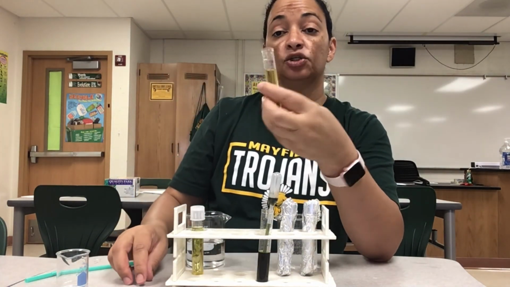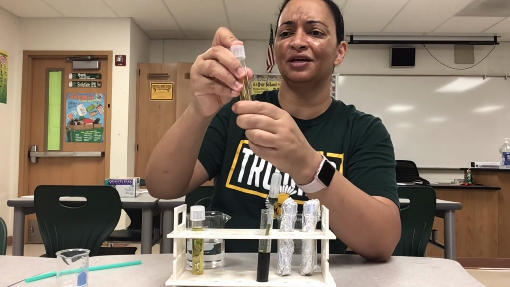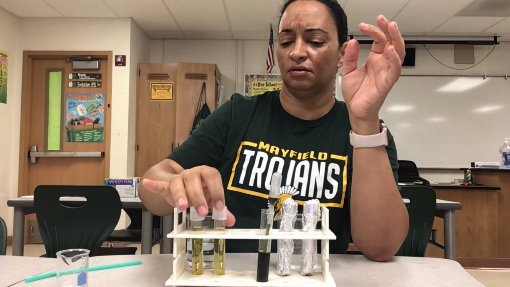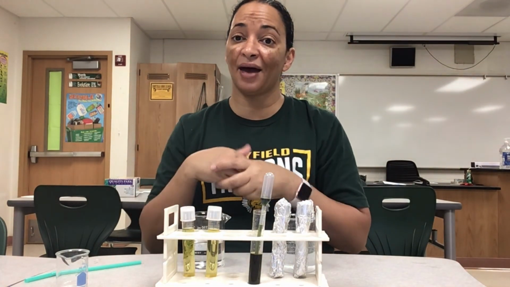And then this is my control tube, no Elodea. It has the same solutions in it. What do you think is going to happen to the control tube? All right, so now we're going to let these guys sit under the light for 2 days, and then we're going to come back and see what happens.